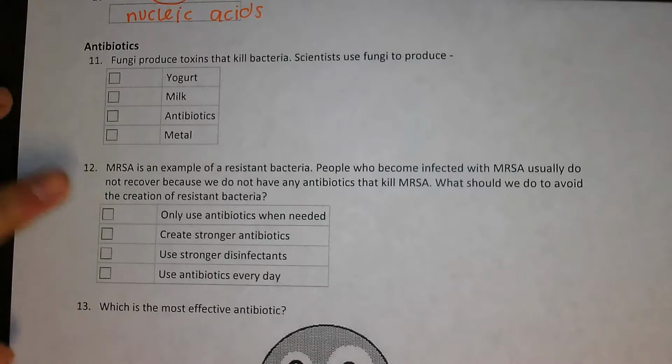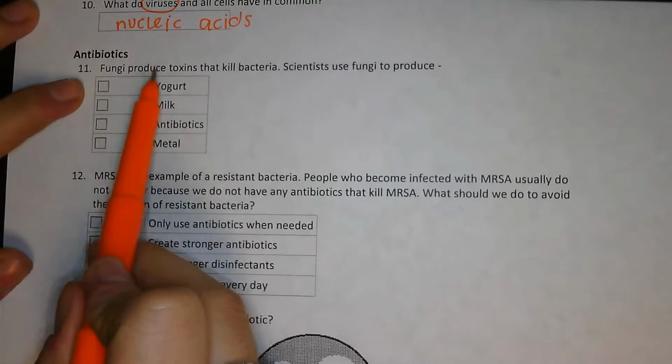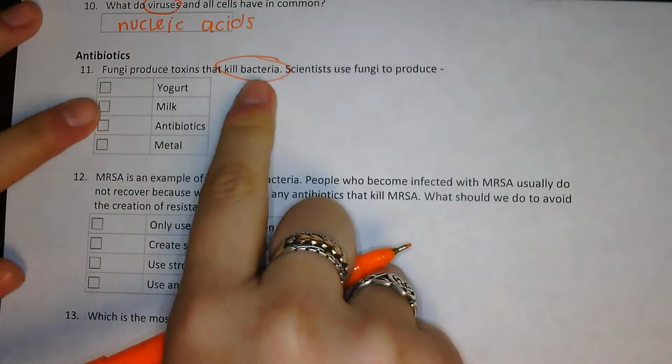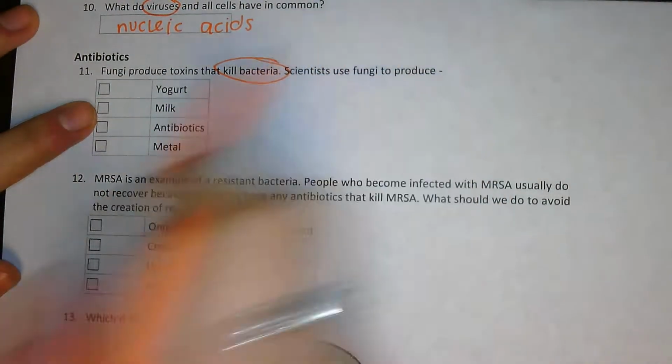All right, and part 2, the last part. First, we're going to look at antibiotics. So fungi produce toxins that kill bacteria. This is a big hint here. They kill bacteria. Scientists use fungi to produce, so we need to know what kills bacteria.